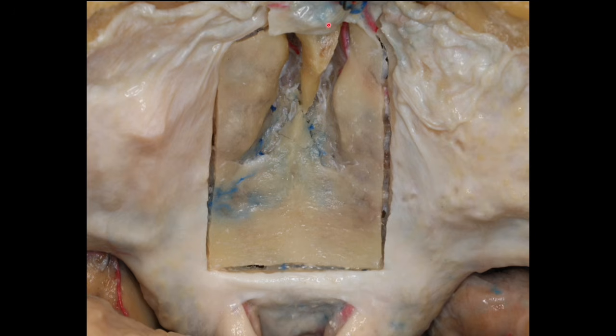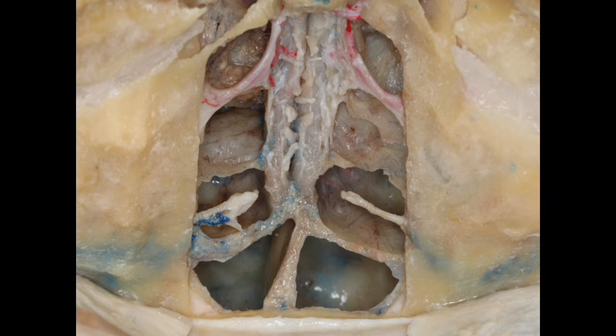If we perform a craniotomy going through the sinuses, we can see that if we drill this area, we enter into the ethmoid, and this is the anterior ethmoidal artery, and here the posterior ethmoidal arteries, and those again come from the ophthalmic artery.